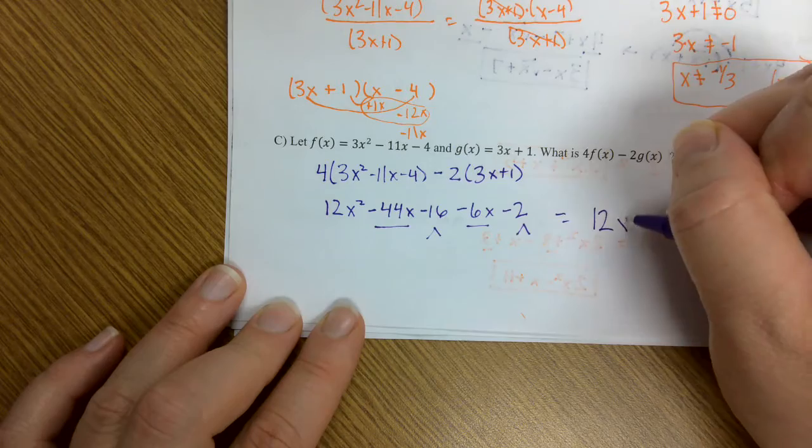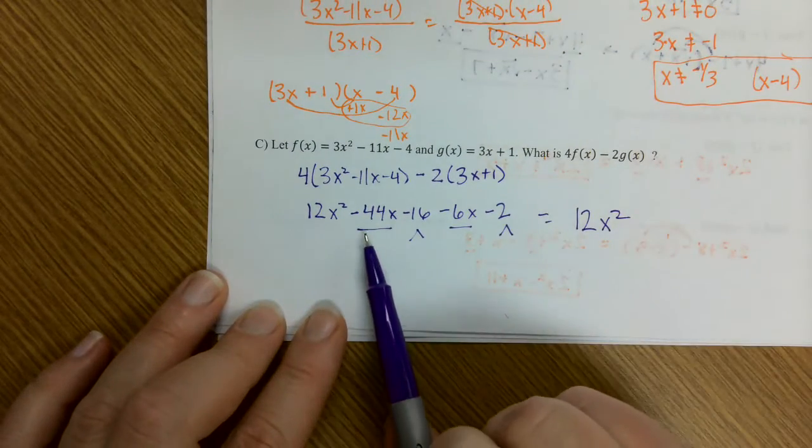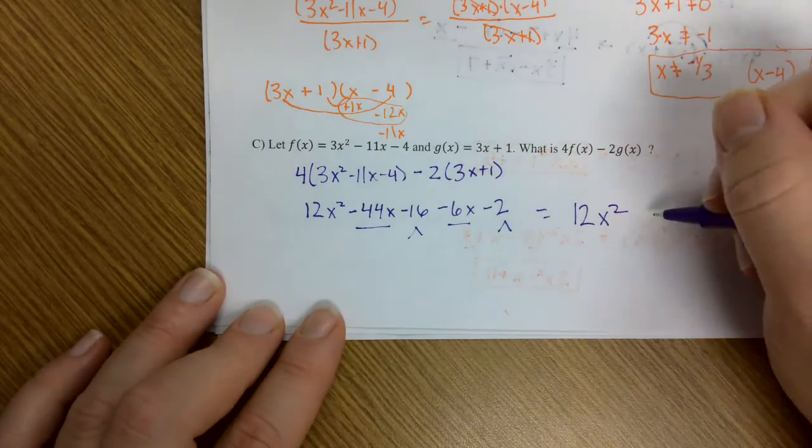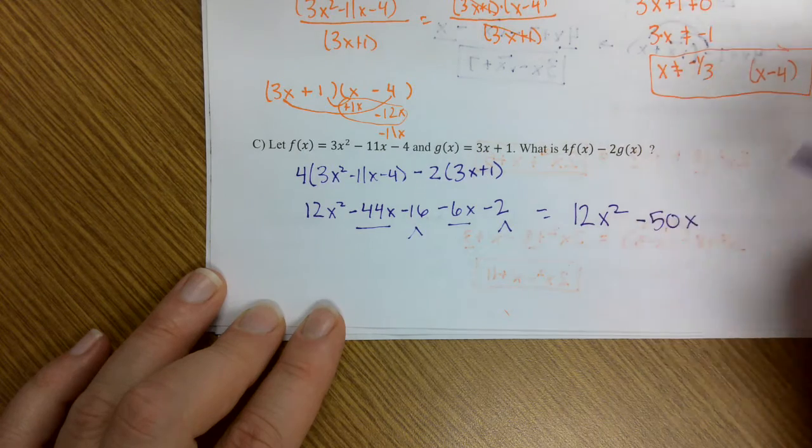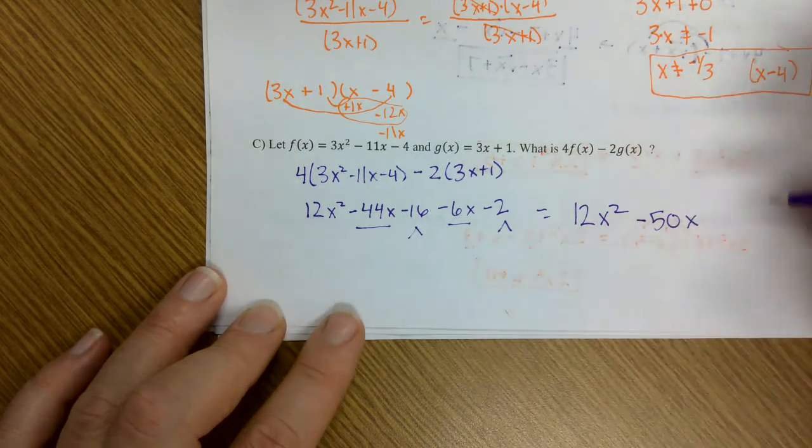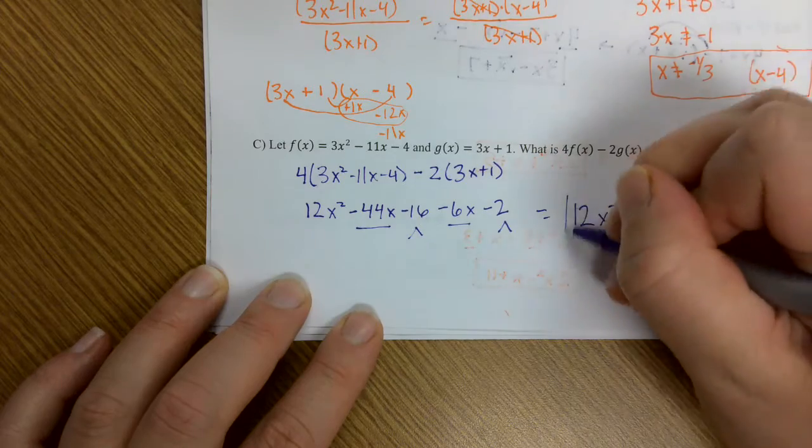So I have 12x squared, because nothing can combine with that. Negative 44 minus 6 would give me a negative 50x. Negative 16 minus 2 would give me a negative 18.